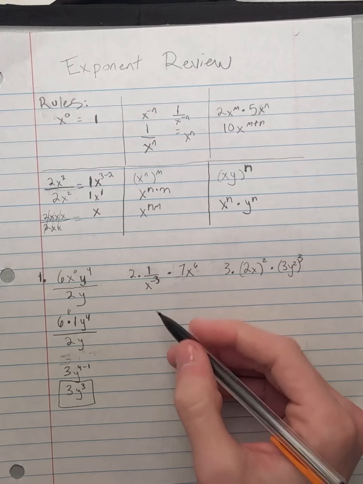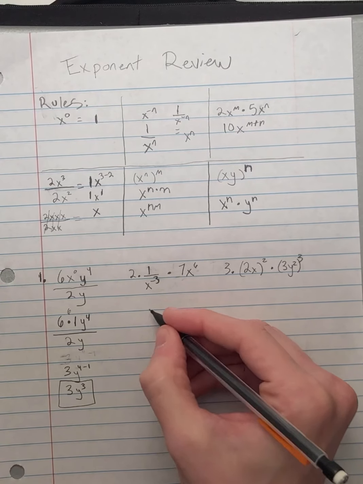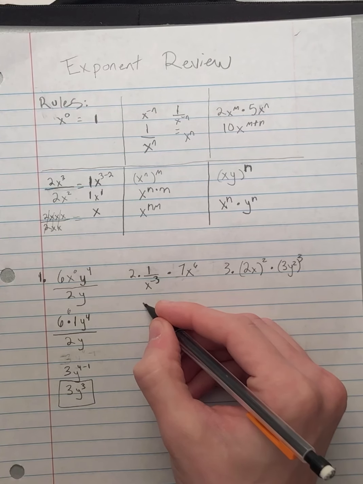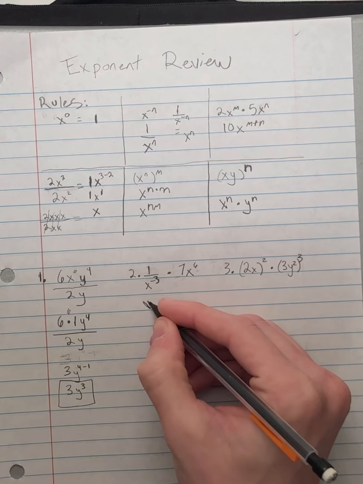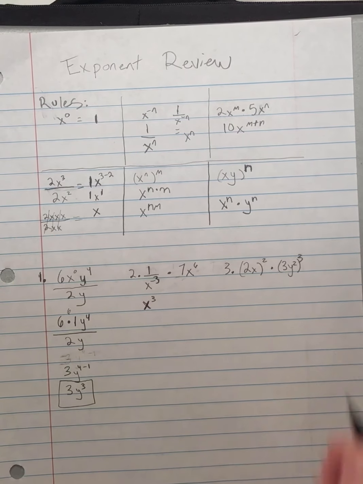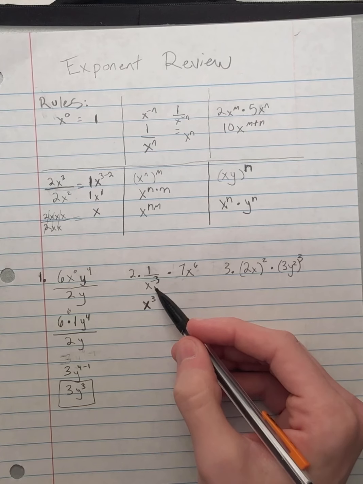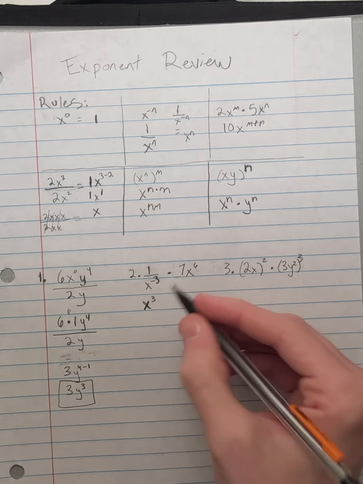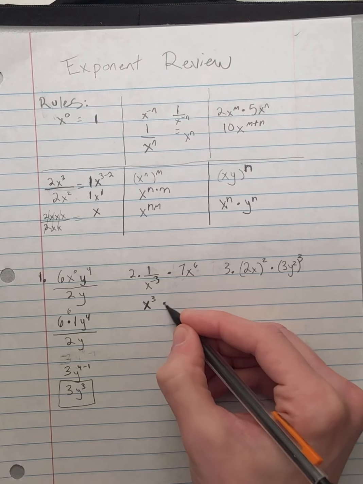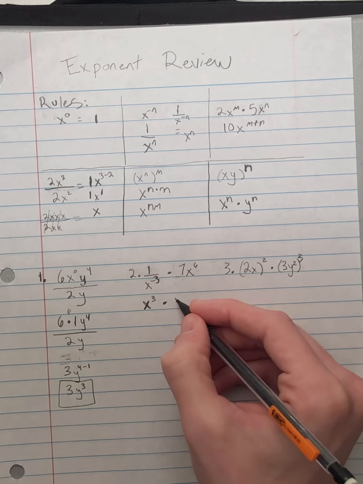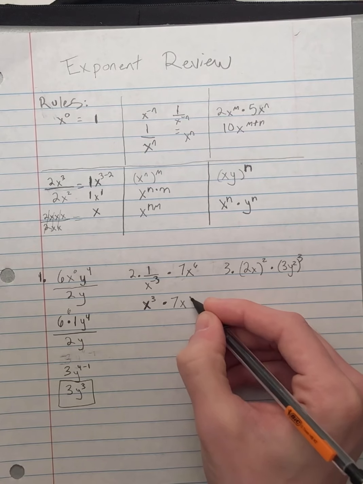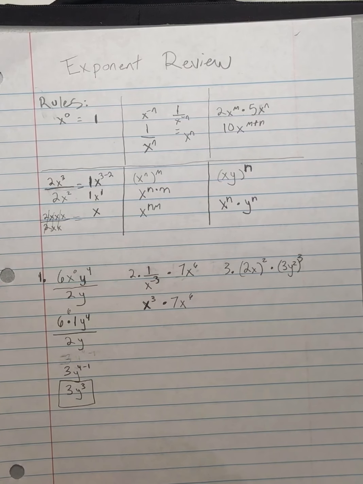All right, problem 2. Ooh, I've got another negative exponent, so I'm going to make it a positive exponent by moving it to the top of that fraction instead of the bottom. So really, instead of 1 over x to the negative third power, I have x to the third power times 7 times x to the sixth power.